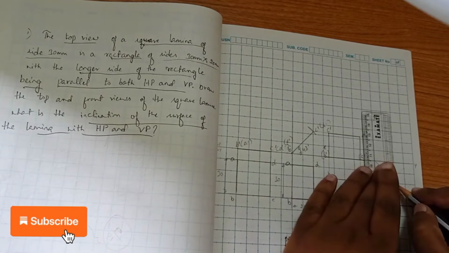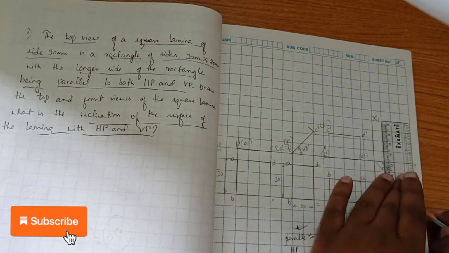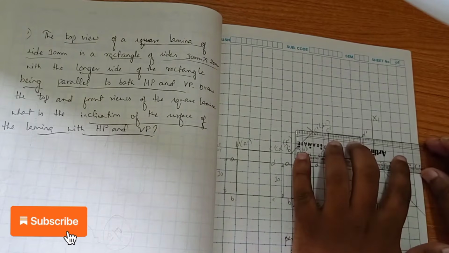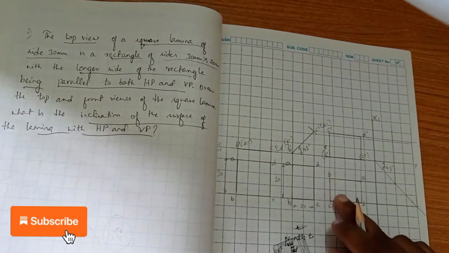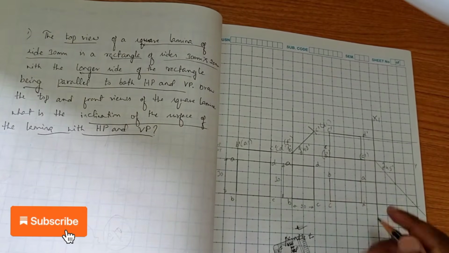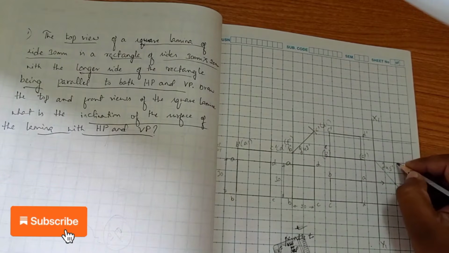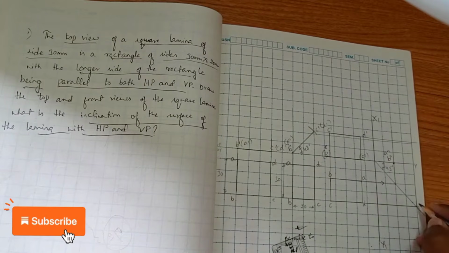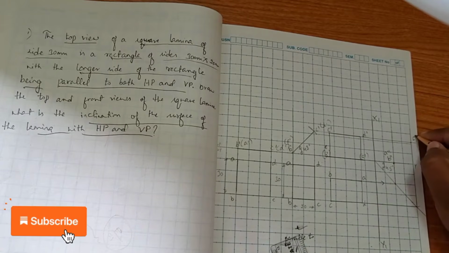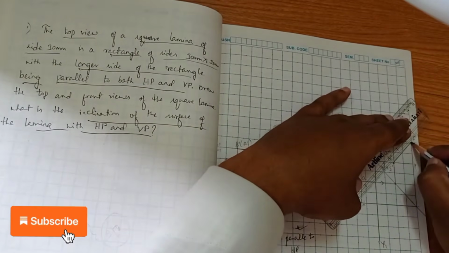Then we have to project it upward. It is touching. Then from the front view also we have to project. Now we have to see where the top view notations and the front view notations merge. Exactly at this point we have B double dash and A double dash. Similarly here we have C double dash and D double dash. So this is our side view.